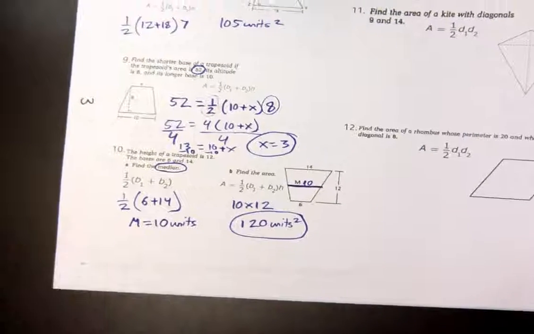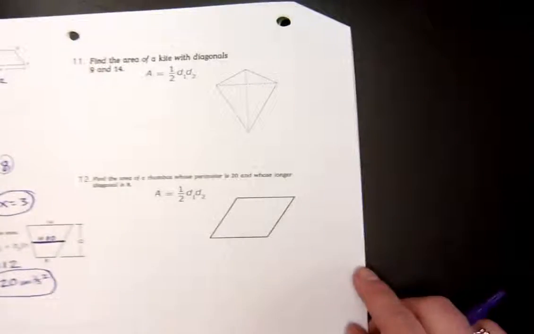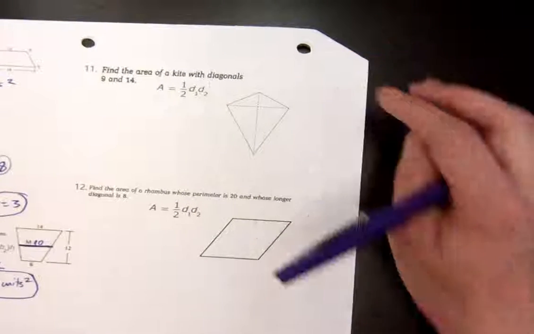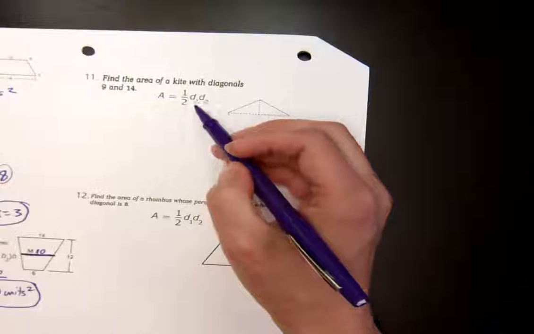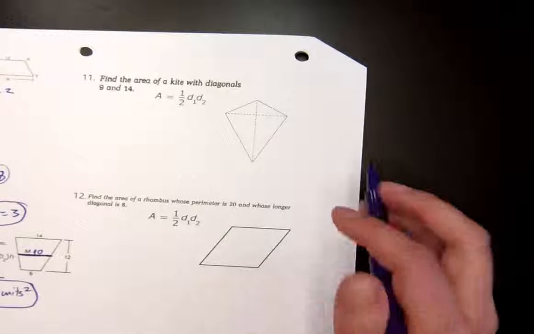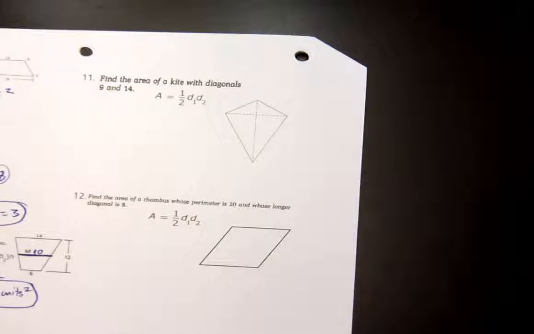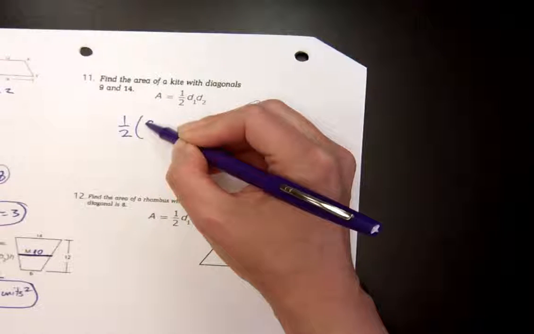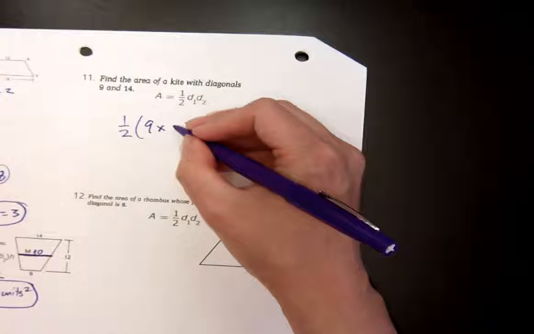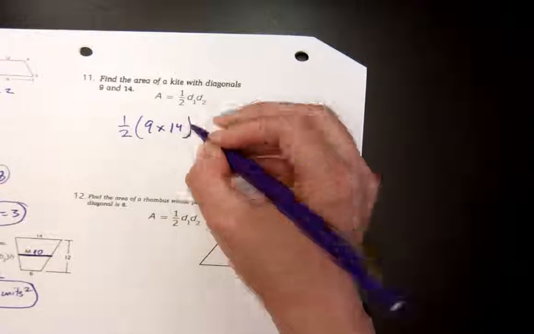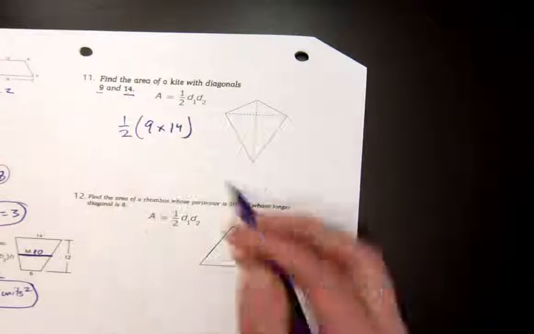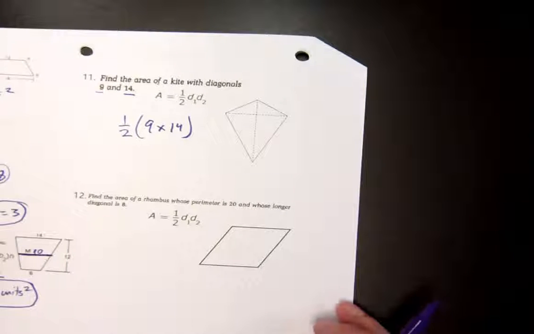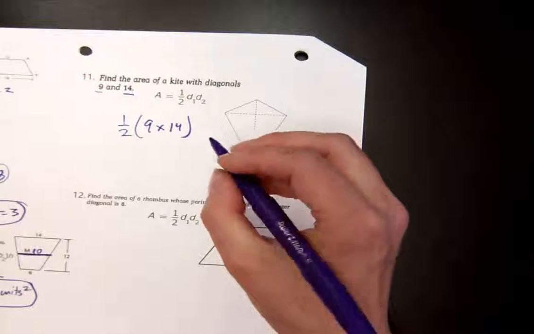Kites. Alright, kites, have you guys worked with this formula before? No. Okay, so the kite formula is just 1/2 diagonal times diagonal. And so all we have to do for kites is plug it in. 1/2, 9 times 14, because it gives it to us here. Can y'all mental math that? Oh, that's just 9, 18.